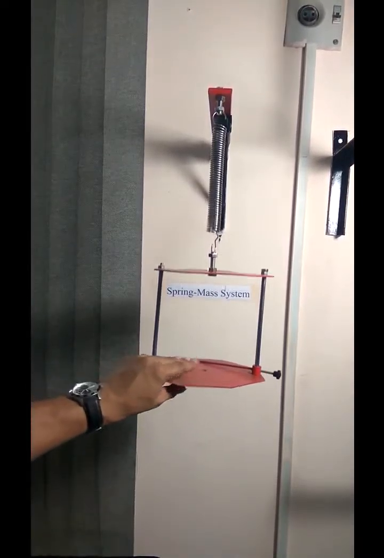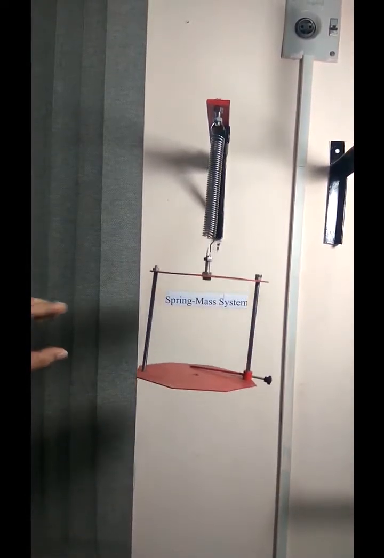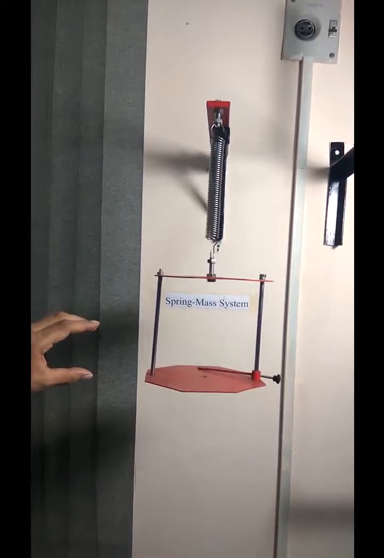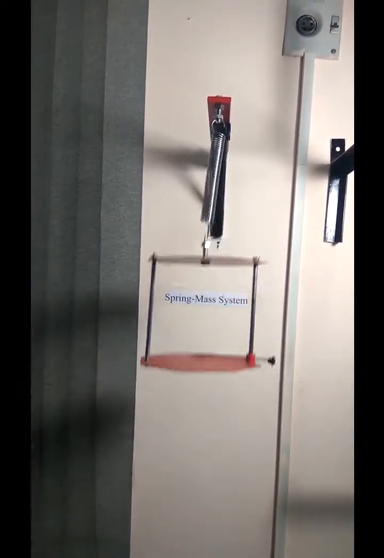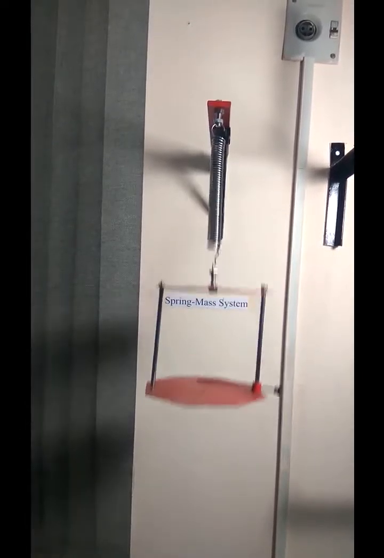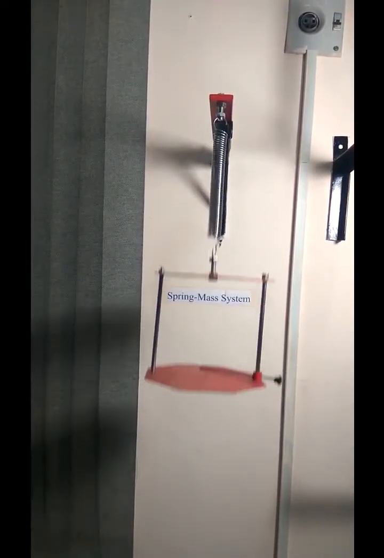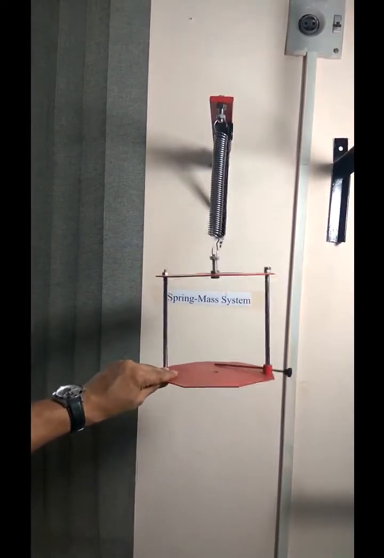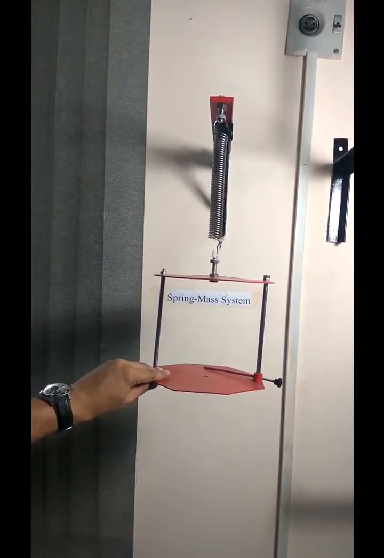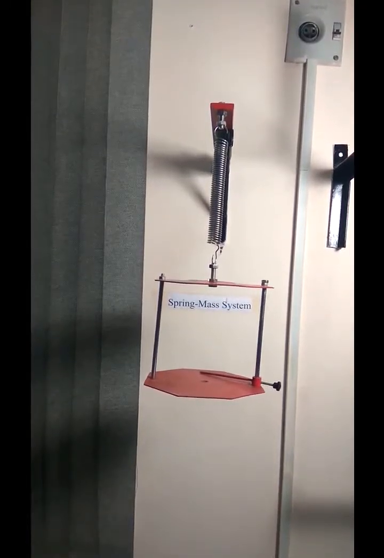For example, for this system, if I give a very small deflection and measure the frequency of oscillation, and in another case I give a large deflection and measure the frequency of oscillation, in both cases the system will have the same natural frequency because it is a property of your system. So the objective of this experiment is to find the natural frequency of the system experimentally, and then compare it theoretically.